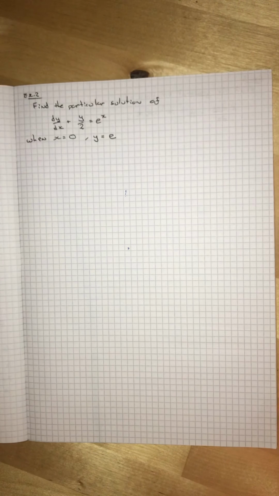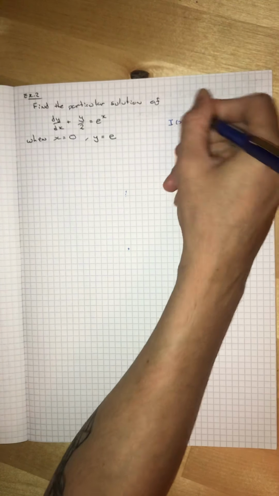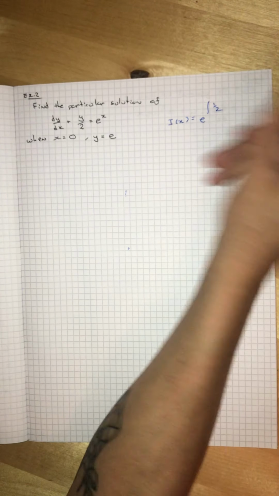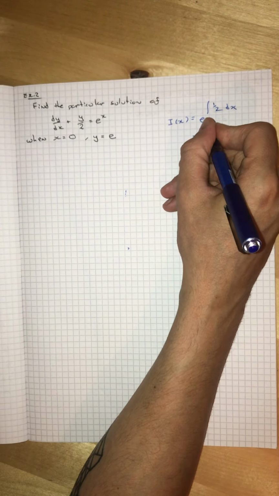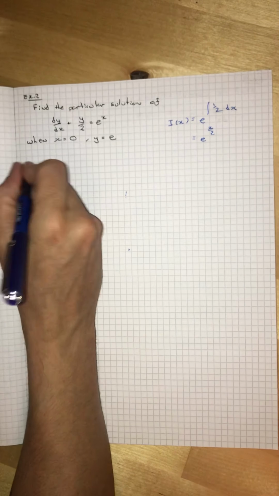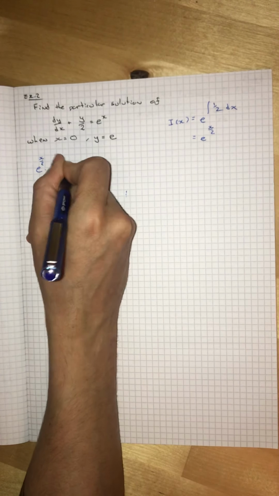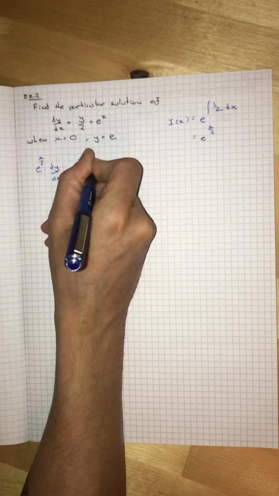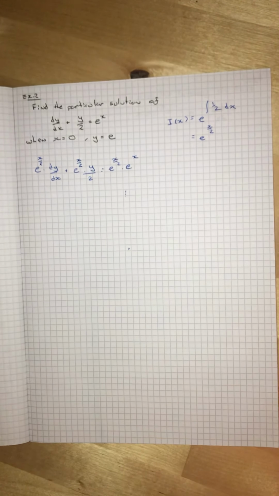So here we're finding the particular solution this time, so it'll be a bit more difficult, or rather lengthy, of dy by dx plus y over 2 equals e to the power of x. The first thing we can do is find the integrating factor, e to the integral of a half dx, which equals e to the x over 2. So we multiply through by e to the x over 2, and we get e to the x over 2 times dy by dx plus e to the x over 2 times y over 2 equals e to the x over 2 times e to the x.